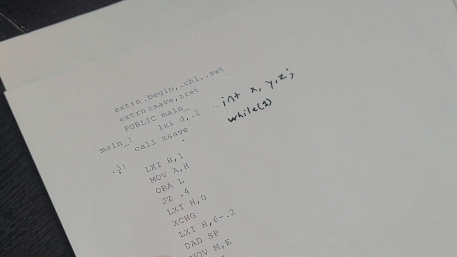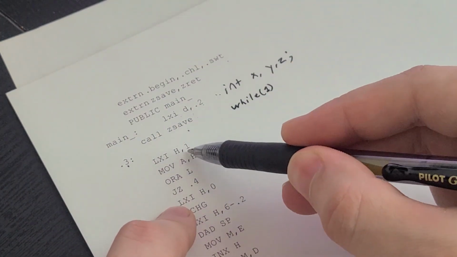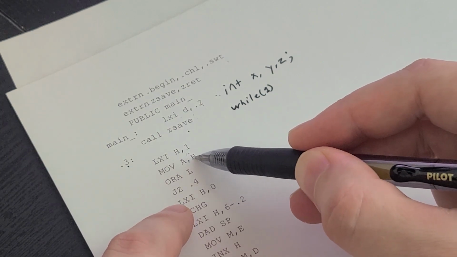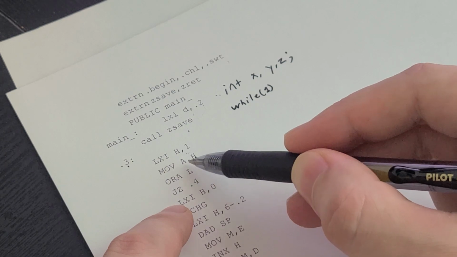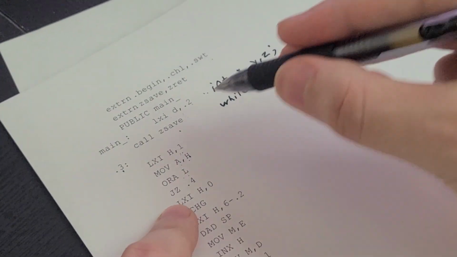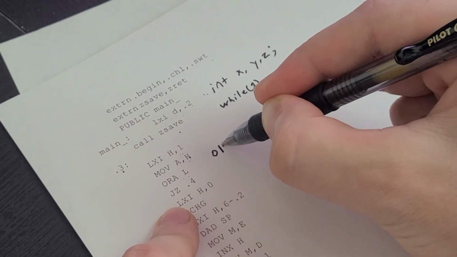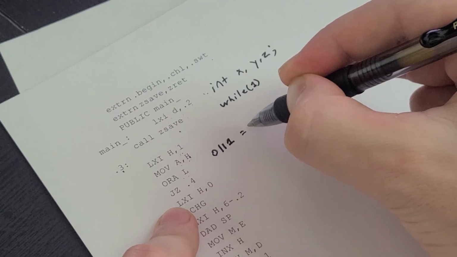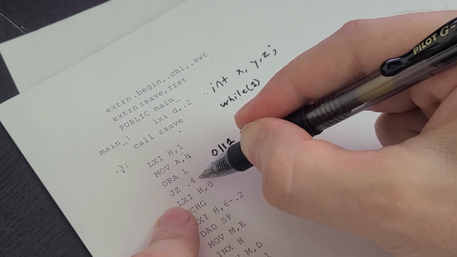Now this is where things get absolutely bananas. So I load 1 to HL, so L is 1, H is 0. Move H, right, 0 is in H, move it to A, and then OR A with L. Well, what this does is 0 OR 1, which equals 1. And it says JZ, jump if zero to .4.